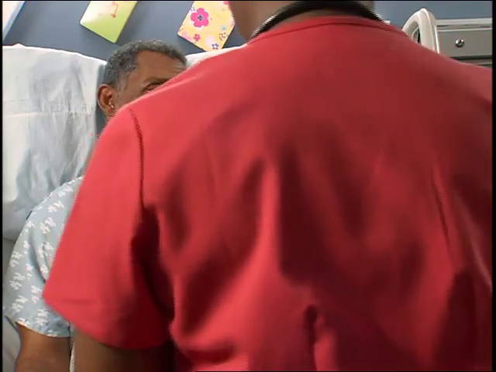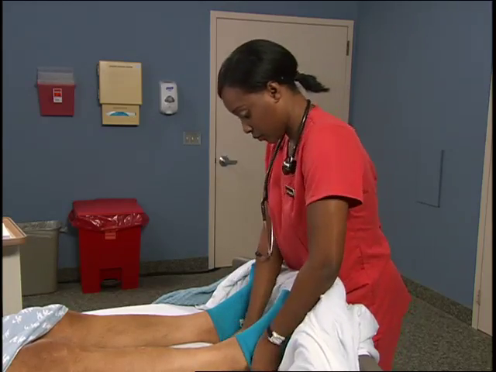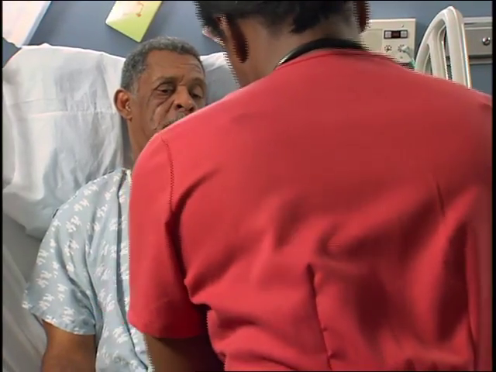You doing okay? So do you feel up to moving your legs to the side of the bed? Good.